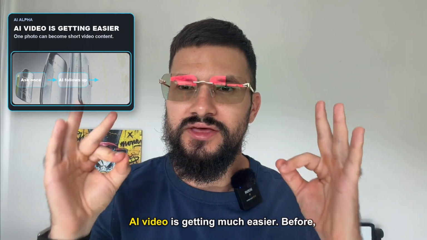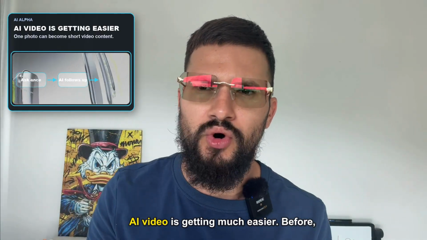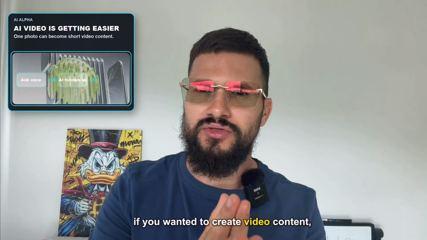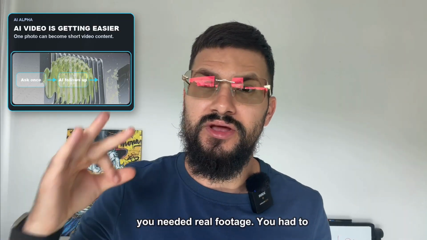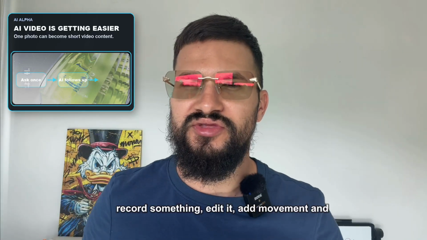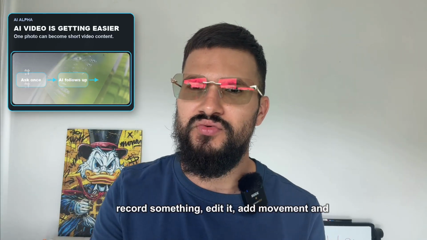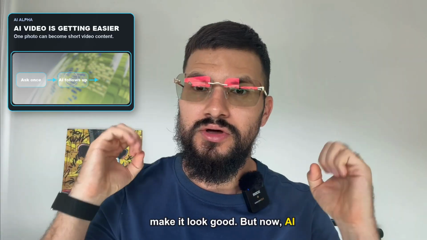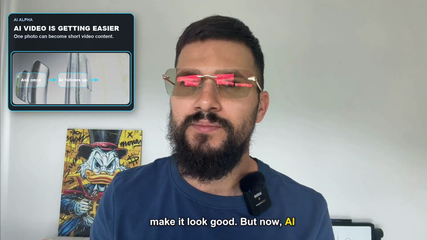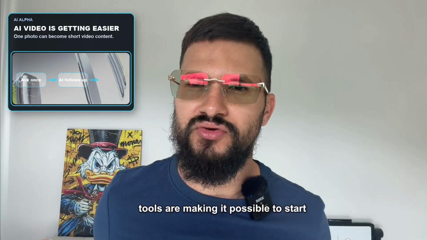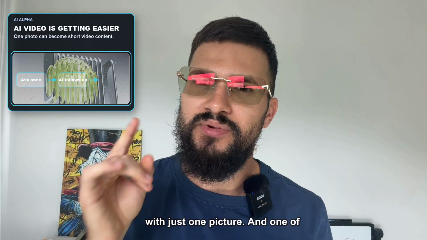AI video is getting much easier. Before, if you wanted to create video content, you needed real footage. You had to record something, edit it, add movement, and make it look good. But now, AI tools are making it possible to start with just one picture.